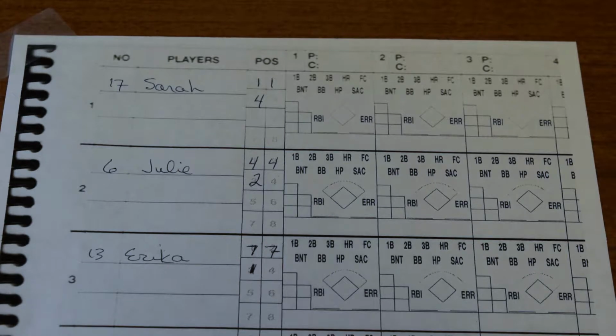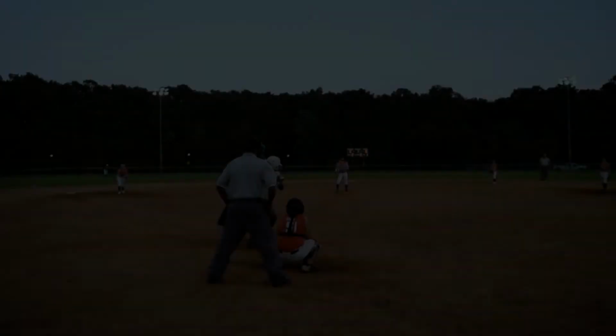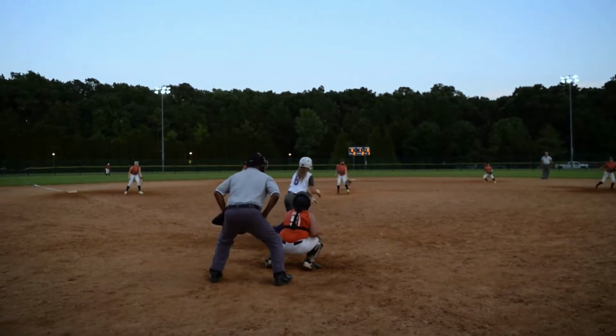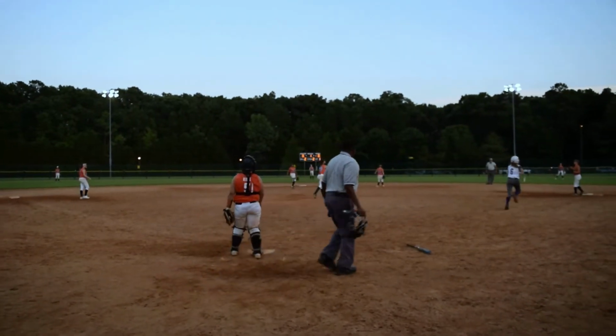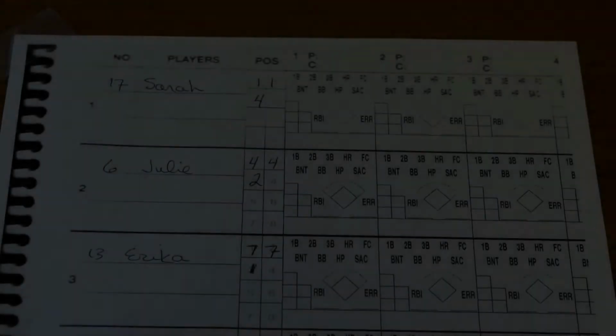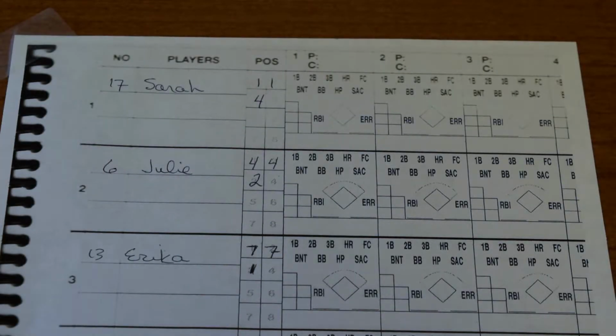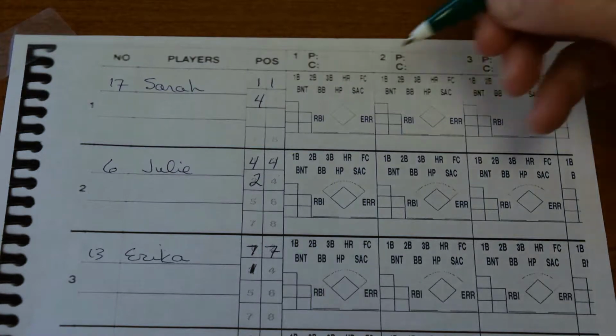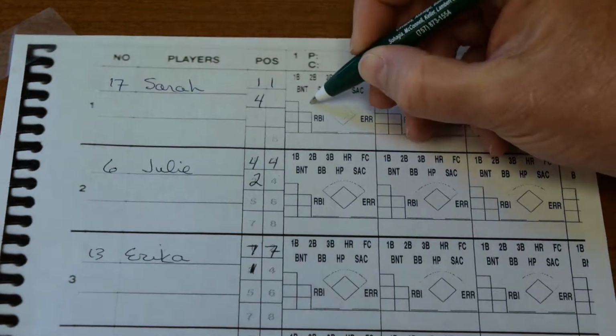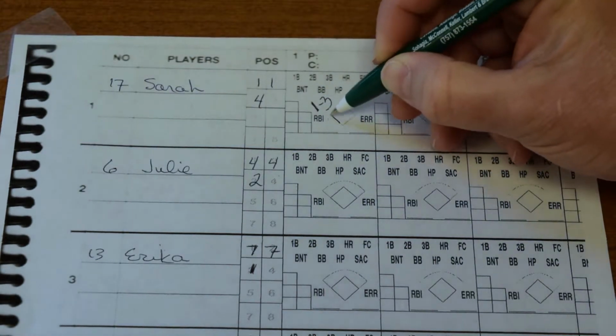Okay, now it's your turn. Watch the video and write down how you would record it. There we go! If you said 1-3, you are correct. It was hit to the pitcher and she threw it to the first baseman. She got her out, so then you would also make a 1 and circle it. 1, 3, and she was out.